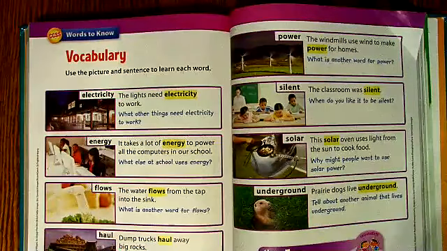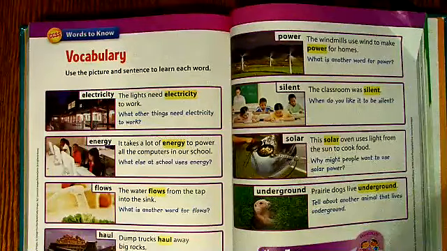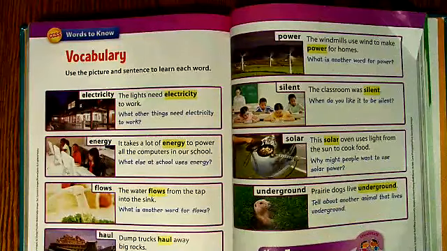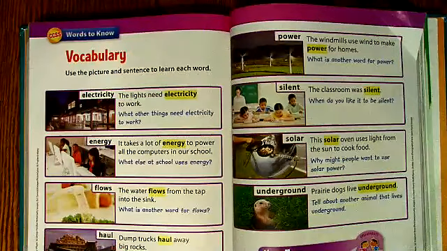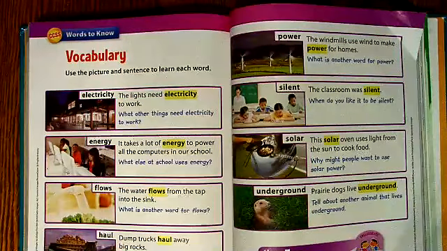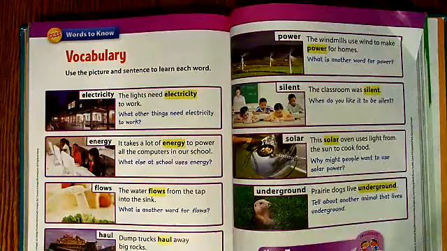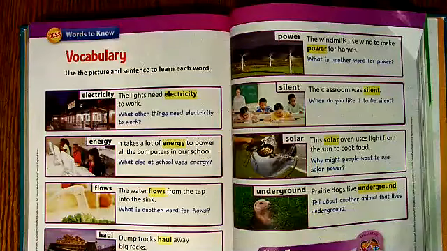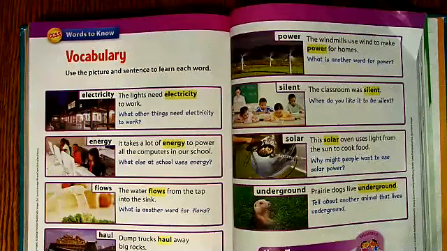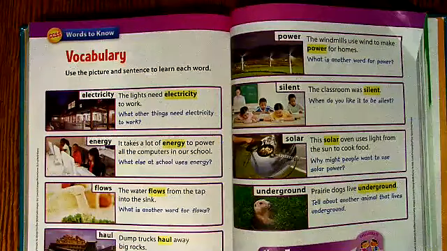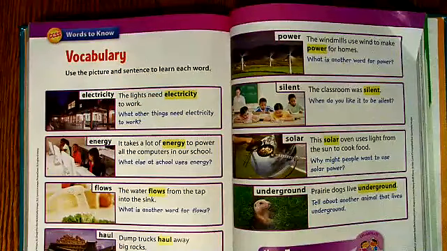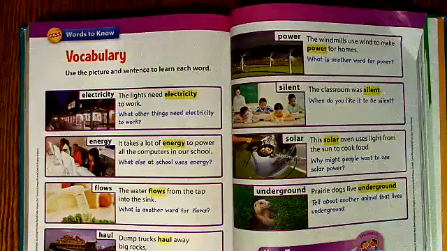Number 6, silent. The classroom was silent. Silent means completely quiet without sound. Now, when do you like it to be silent? Do you like it to be silent when you're working, or do you like to have music or some kind of noise? Do you like it to be silent when you are reading, trying to build a new Lego set, or trying to go to sleep, or not?